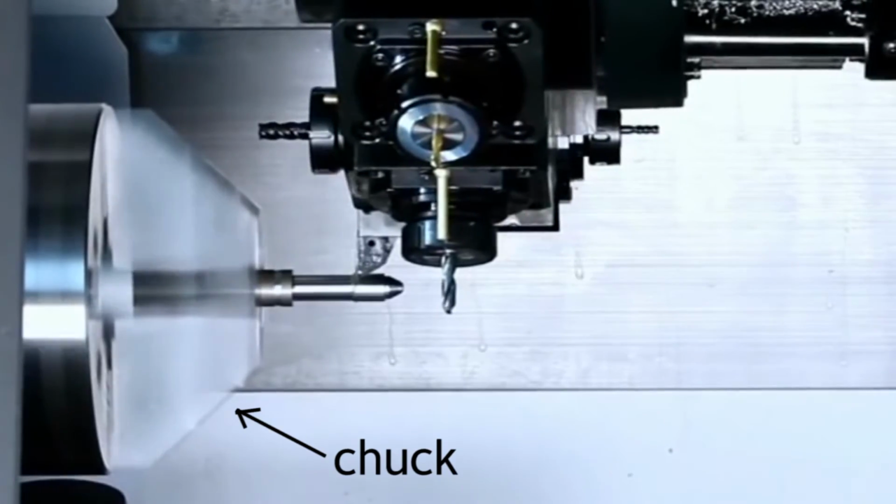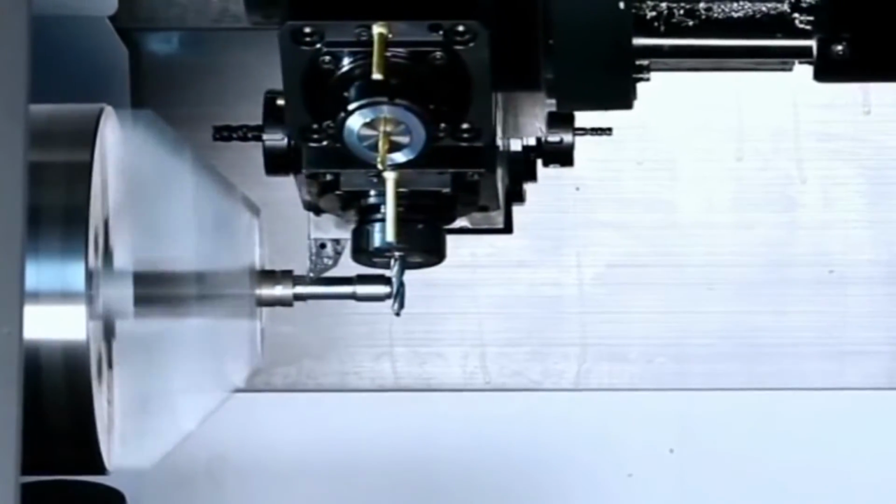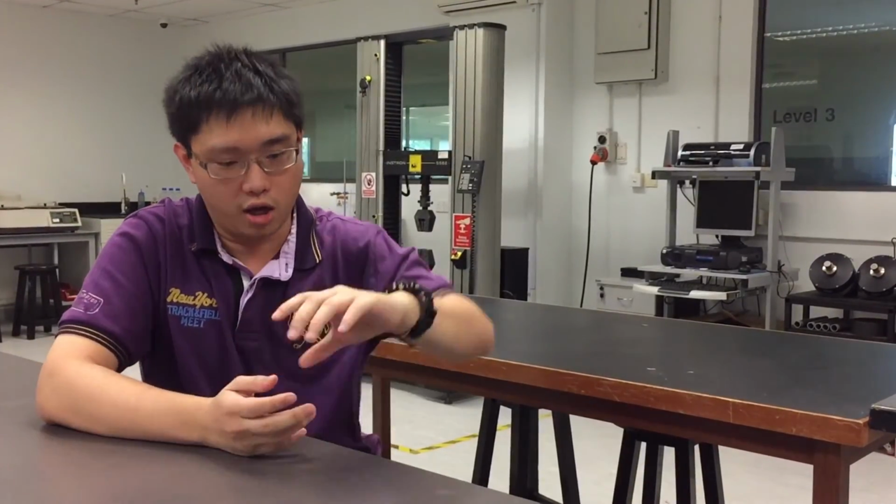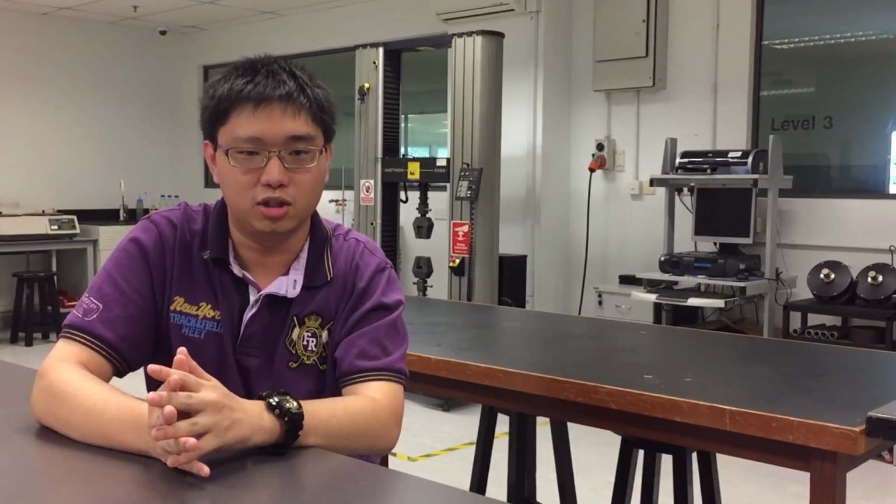So do not come in contact with the chuck or the material while the process is being done. Once the process is over, move your tailstock away and unlock your chuck to retrieve your workpiece. Keep in mind that this is an automated machine, so no human intervention is required.